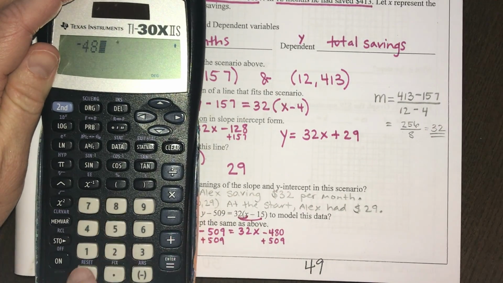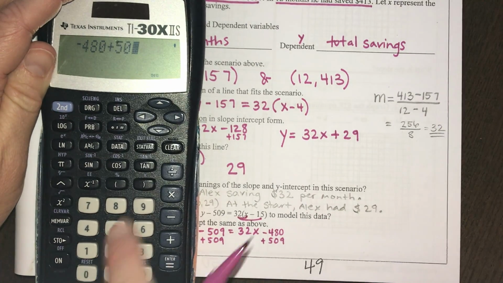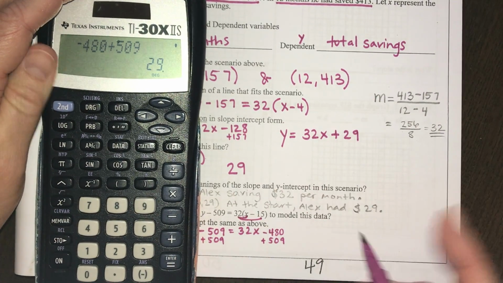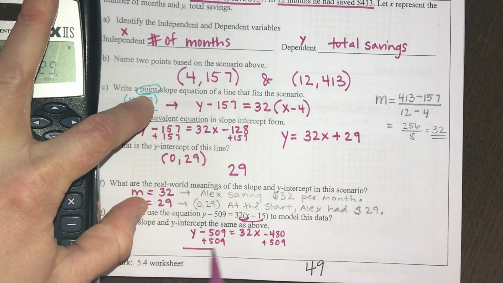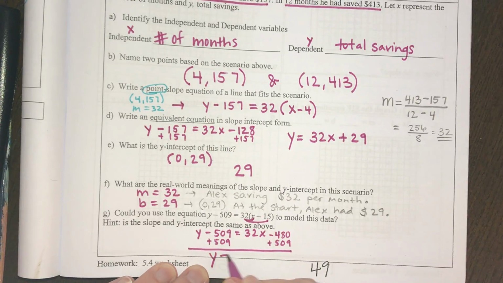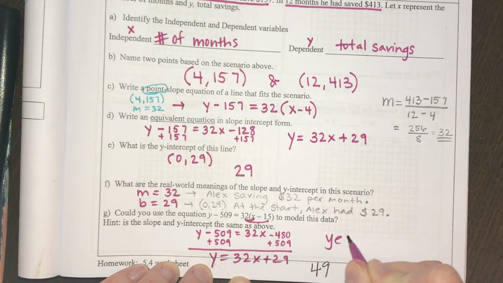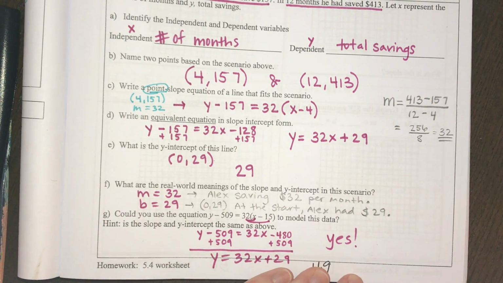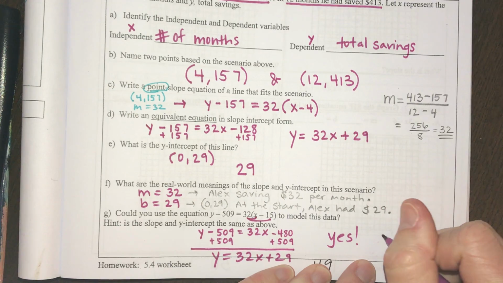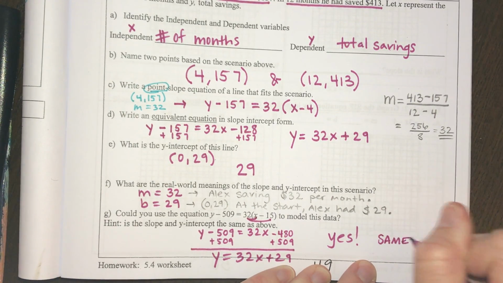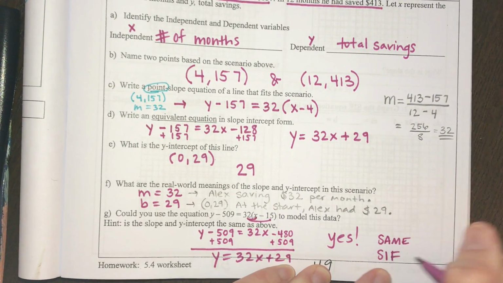Minus 480 and add 509. Do I get 29? I do, which means I have y equals 32x plus 29. So yes, this could be another equation because it is the same slope-intercept form of a line.